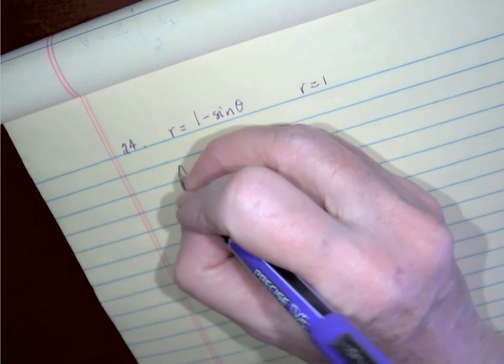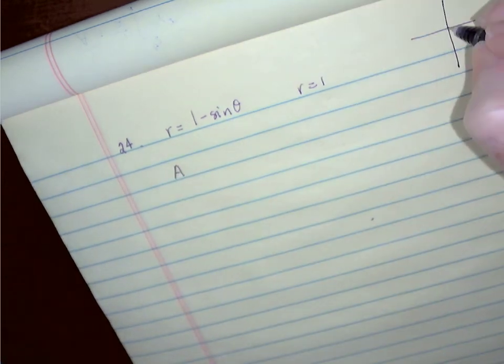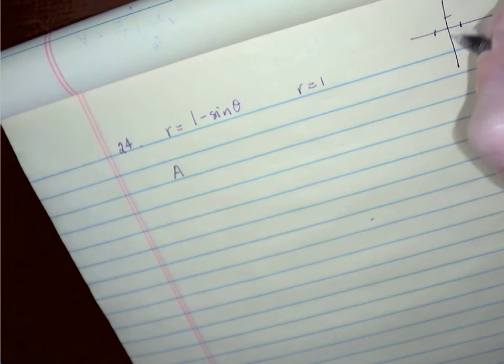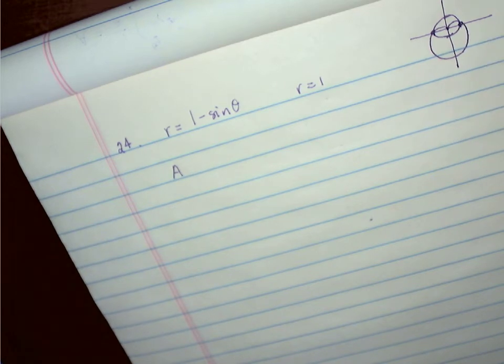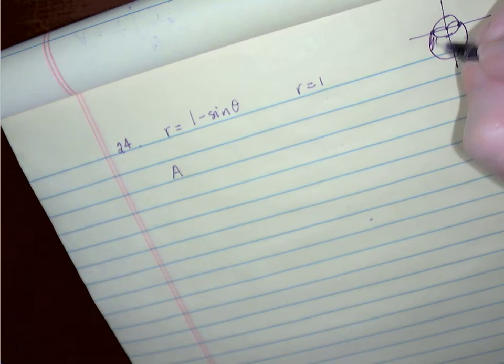So our area, well, let's see what this looks like. r is equal to 1 is just a circle, center at the origin, radius 1. 1 minus sine theta is a cardioid. So we're looking for everything that's inside here, but not inside the circle.